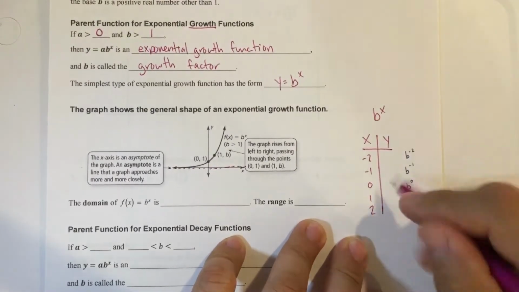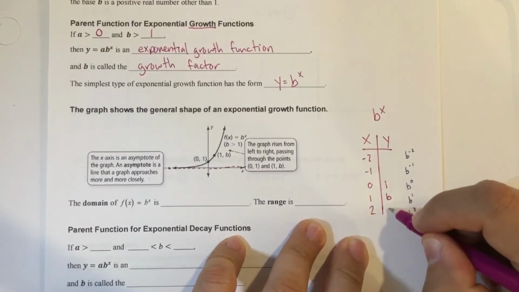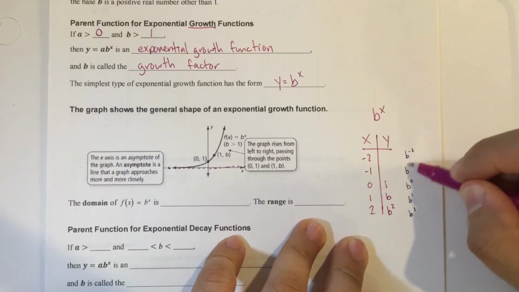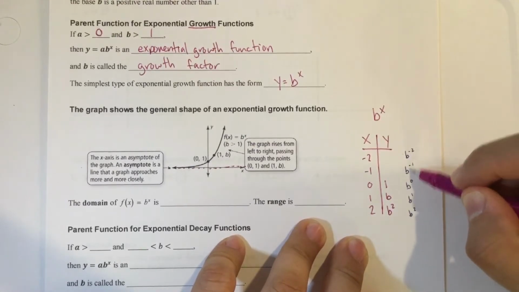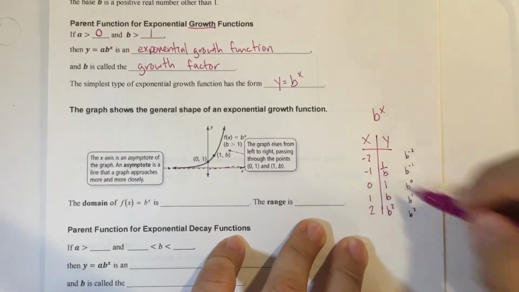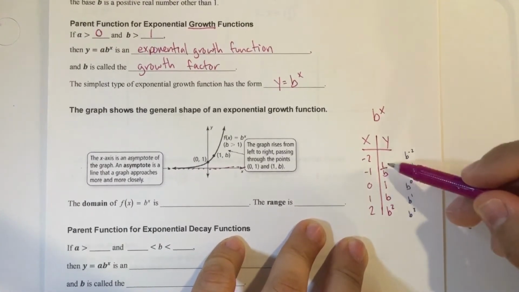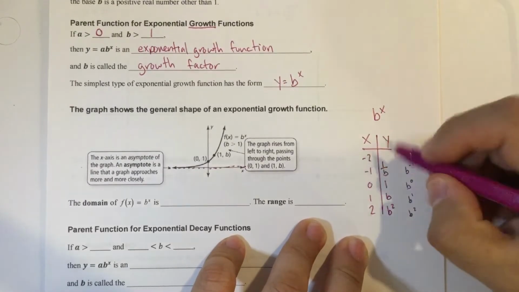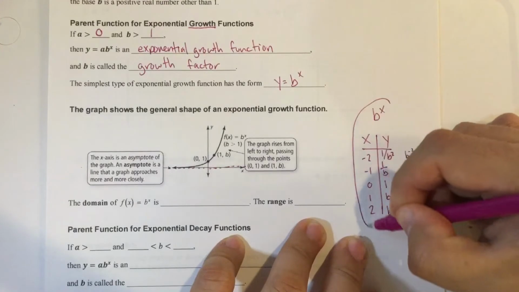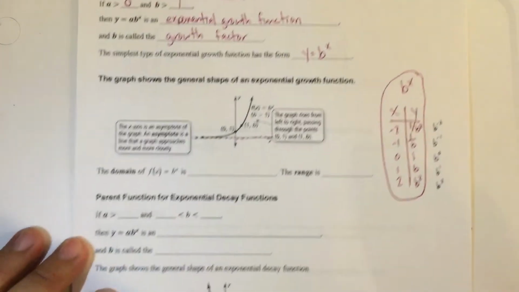So b to the 0 is 1, b to the first is b, and b squared is b squared. And we go backwards, b to the -1. We can't have negative exponents, so we move the b to the bottom. And since there's nothing left on top, we put a 1 there, so it's 1 over b. So notice it's the reciprocal of this one. So this is b, this is 1 over b. This is b squared, this would be 1 over b squared. So that's just a general table you can use when you don't have transformations.